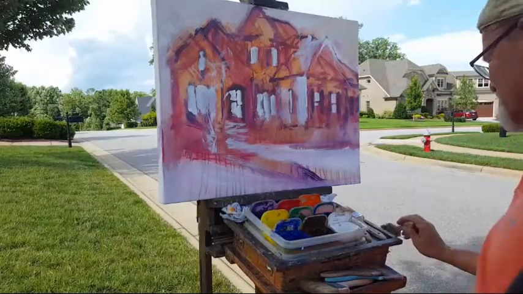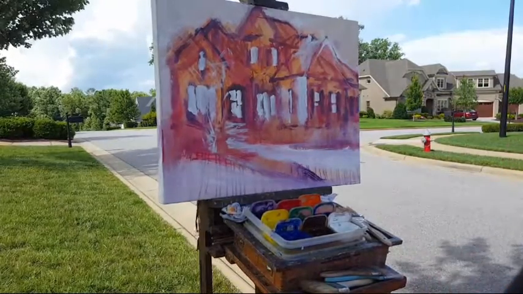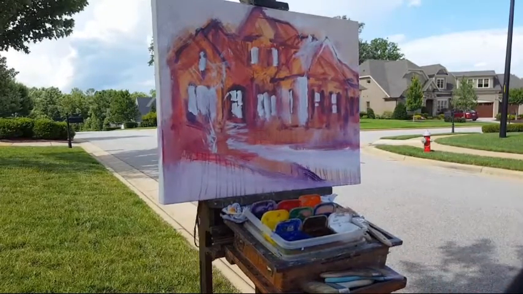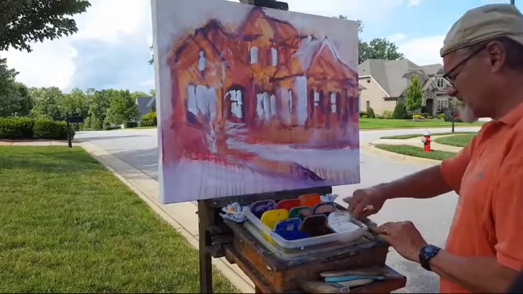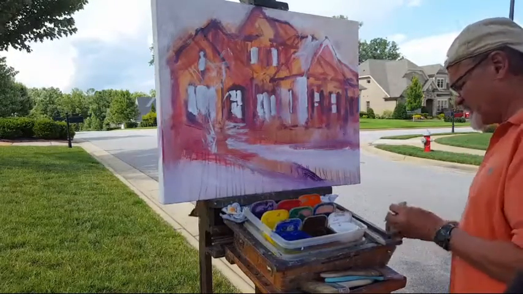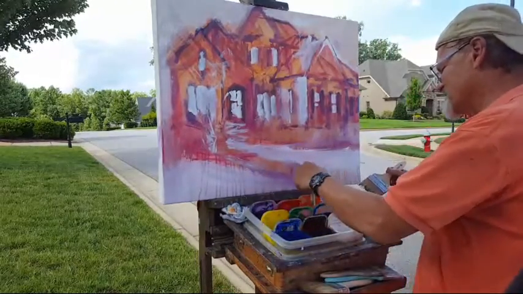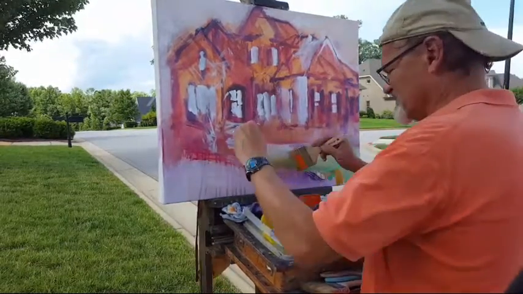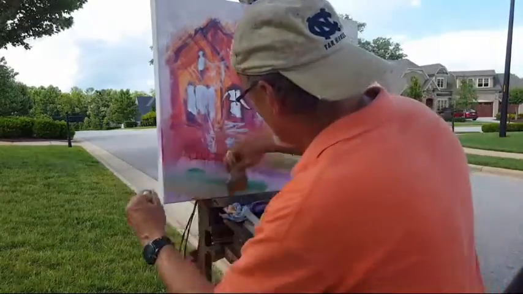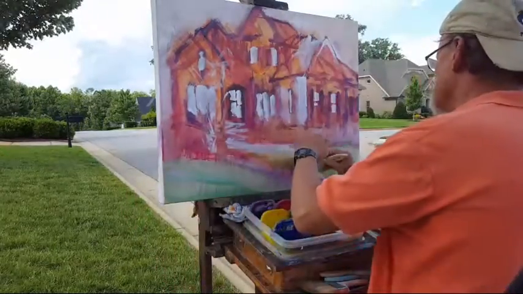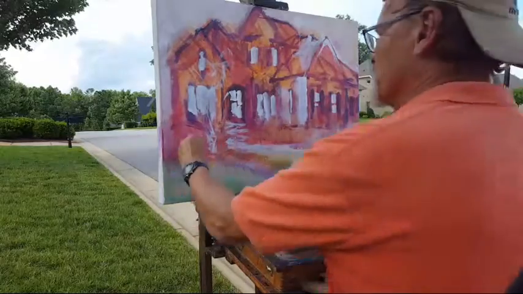Nice stiff breeze here today. My paintings are drying very, very quickly. I'm going to continue. I don't think I've got a disaster on my hands, so let me continue. That white was certainly not dry.